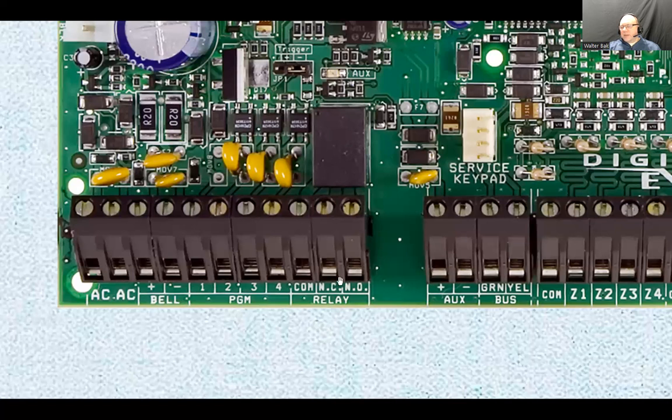There will be a connection here between these 2 points because it is normally closed. And when this gets activated, it reverses. There's a connection between these 2 points and there's no connection between these 2 points.